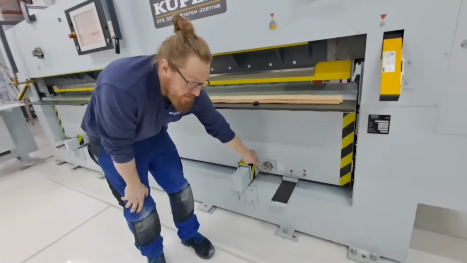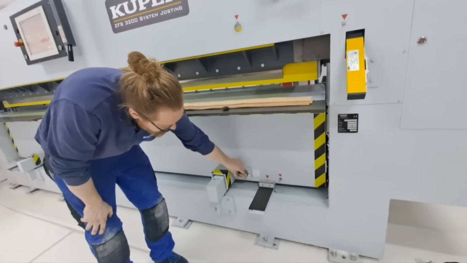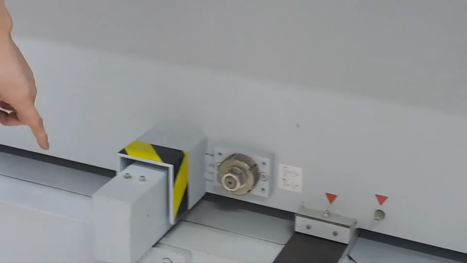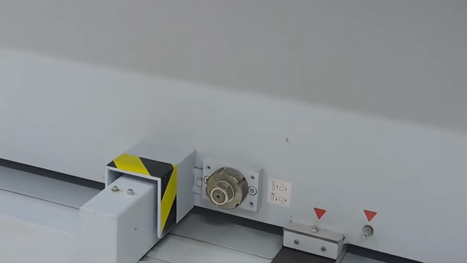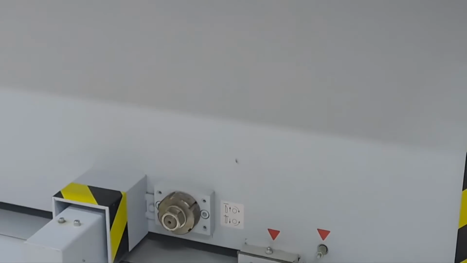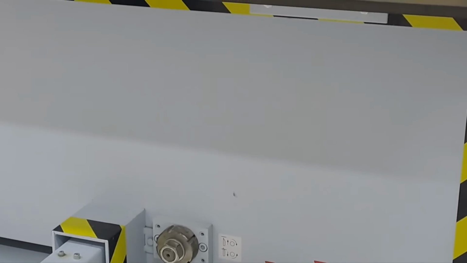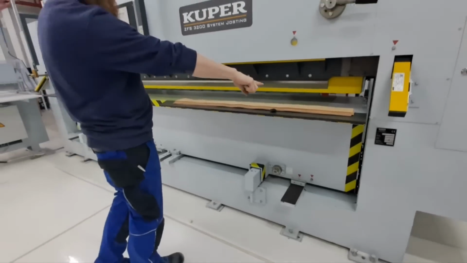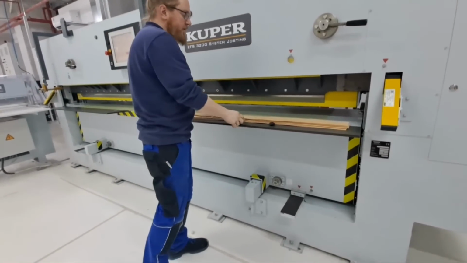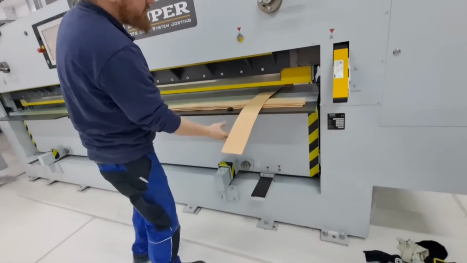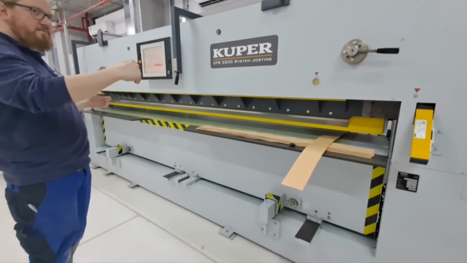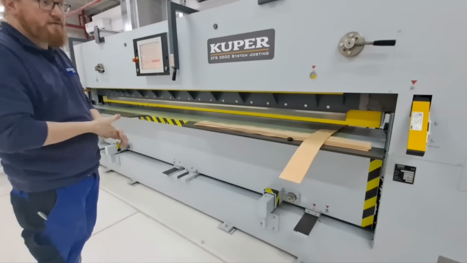Use this adjustment here. We use the nut here in the front, and then we can turn over here, and behind that there is the eccentric. In case I move it, the right side will cut deeper or lower than the other one. That's why it's important when you test the blade to put something on the right side, like this here, and on the left side, and then you see directly if it cuts or not, and then you can adjust it with this one.